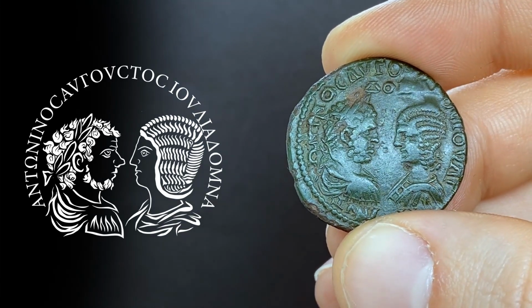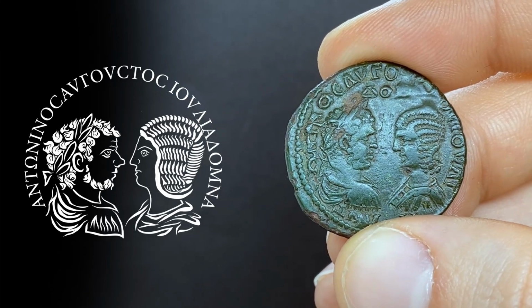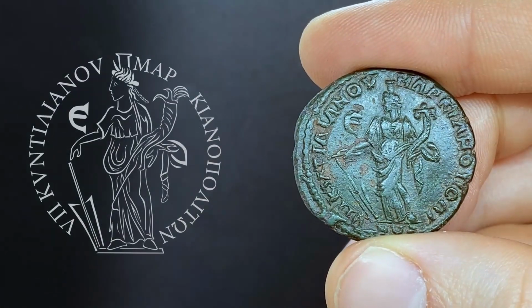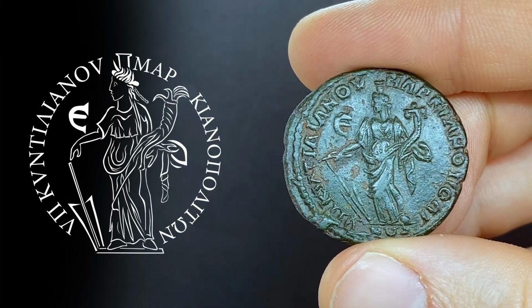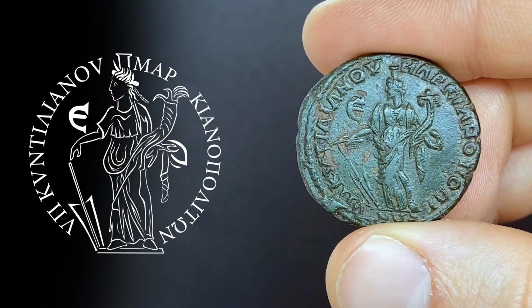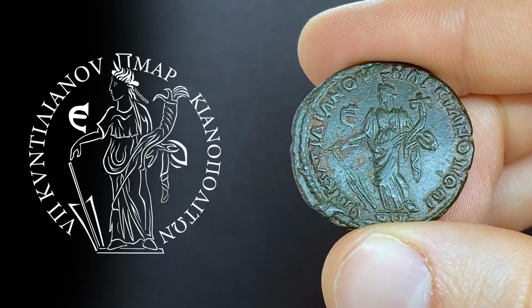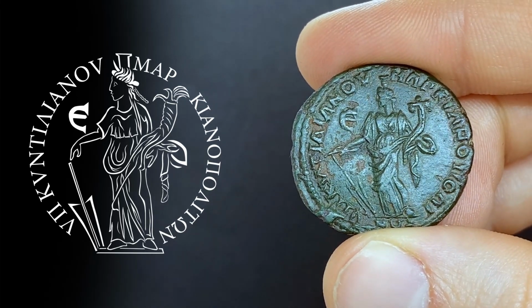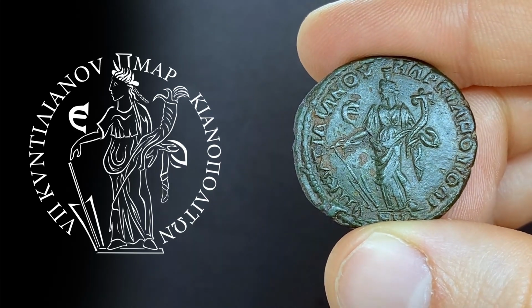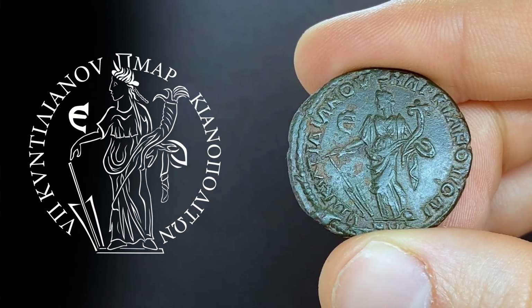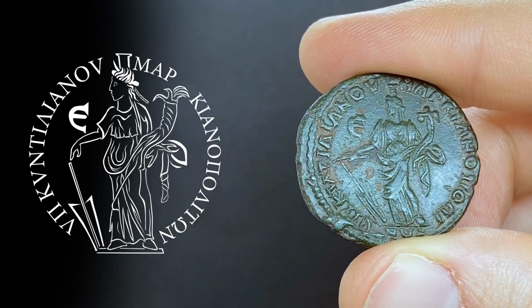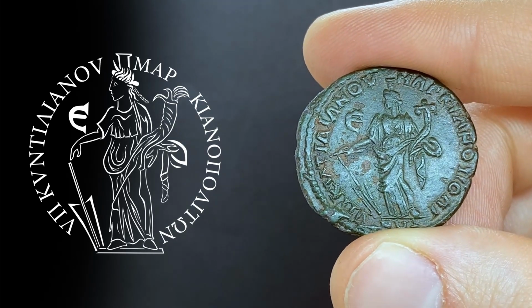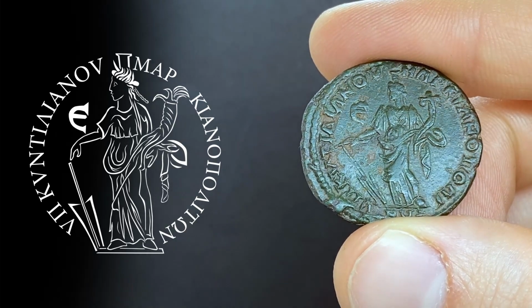The reverse features Tyche, the goddess that protected the cities, with her crown made out of towers, a cornucopia, and a rudder, symbolizing she took the reins of the city and guided it to prosperity. The legends make reference to the legate responsible for the city administration, Leg Quintilianus, and the saying, from Marcianopolis, Marcianopolitou.